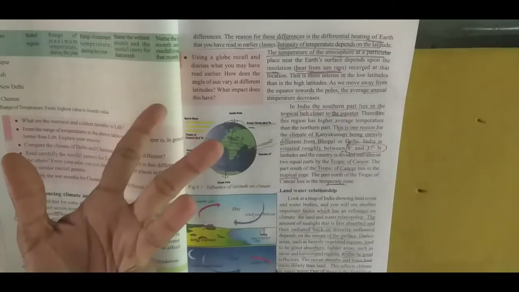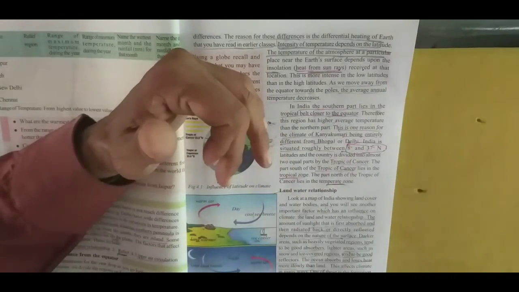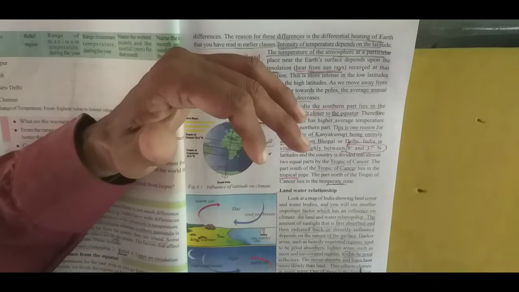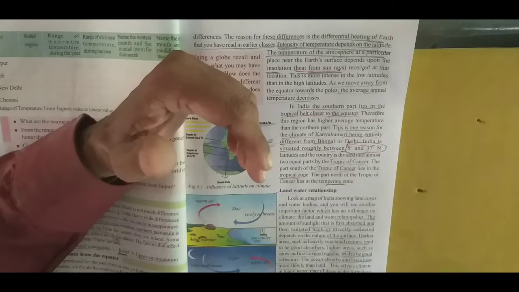The ocean absorbs heat and loses it more slowly than the land. The water in the ocean absorbs the sunlight and loses heat more slowly than land, whereas the land loses heat very fast. This affects climate in many ways. One of these is the formation of land and sea breezes.